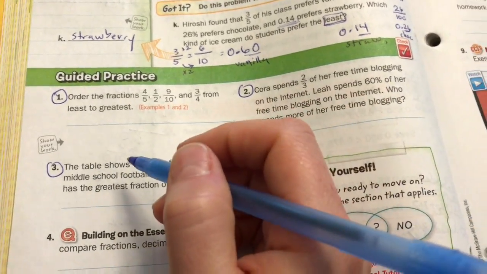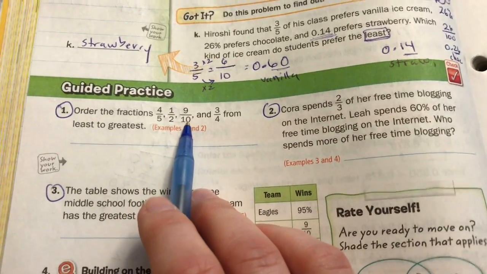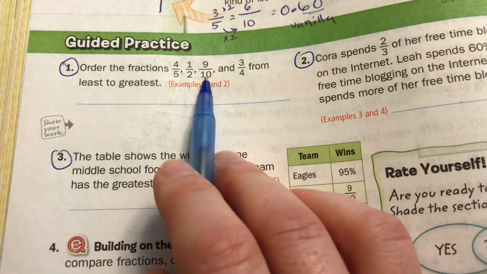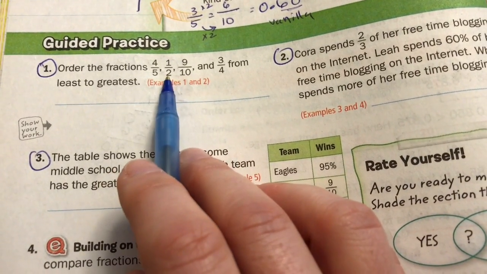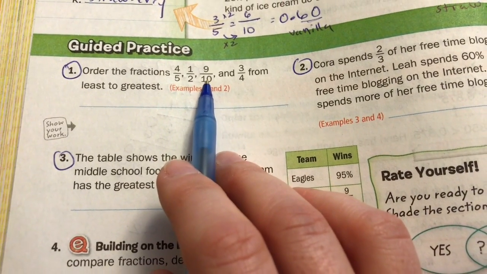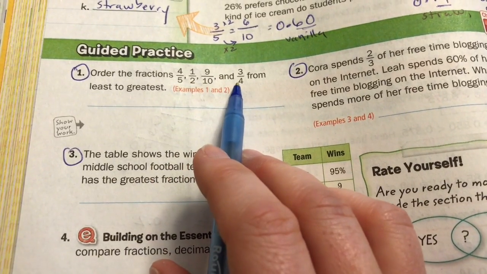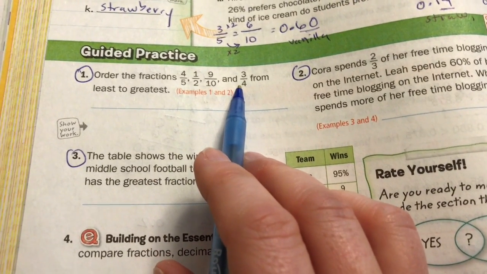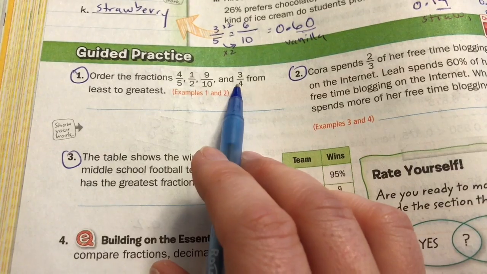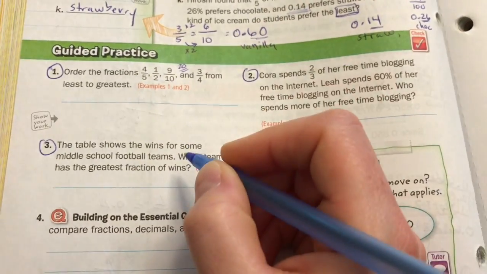All right, here's how I would do that. I'd look at these numbers. I'd find the biggest one to find the least common multiple. 10. Can 5 go into 10? Yes. Can 2 go into 10? Yes. 4 can't go into 10. So now I'm going to try the next multiple, 20. 5 can go into 20. 2 can go into 20. Can 4 go into 20? Yes. 4 times 5. So 20 is the number that I want to use here in my denominator.